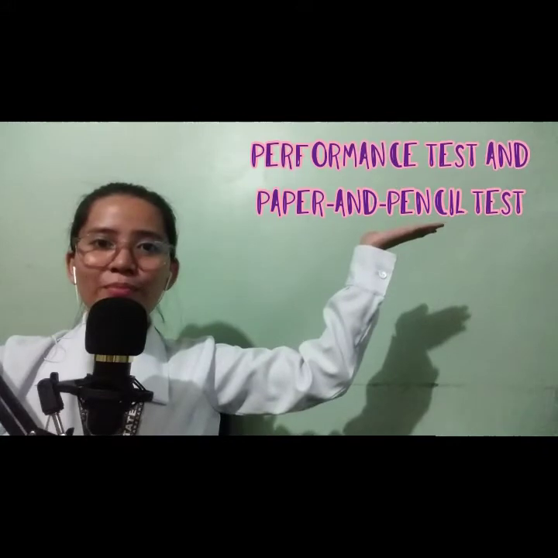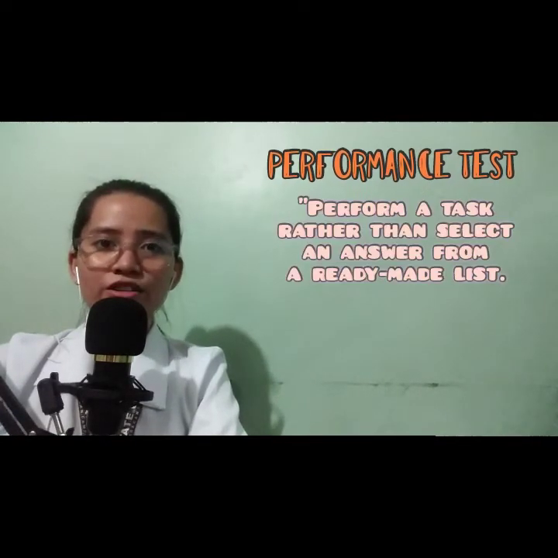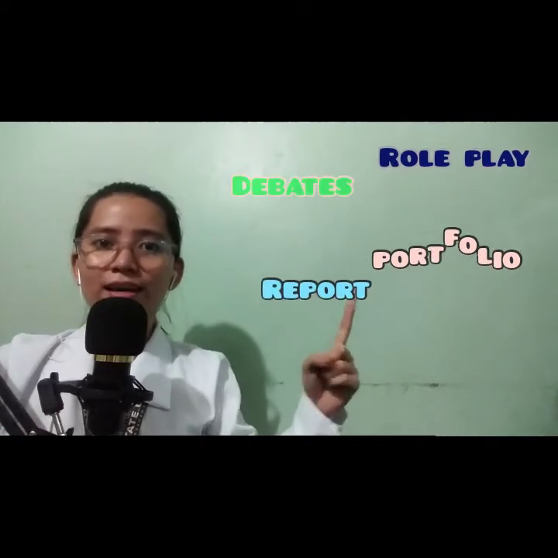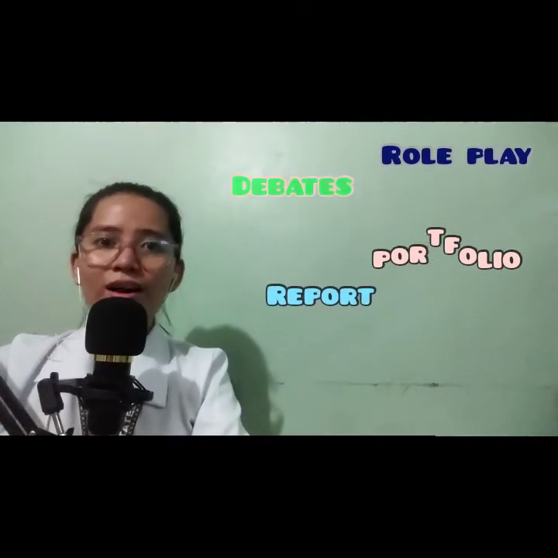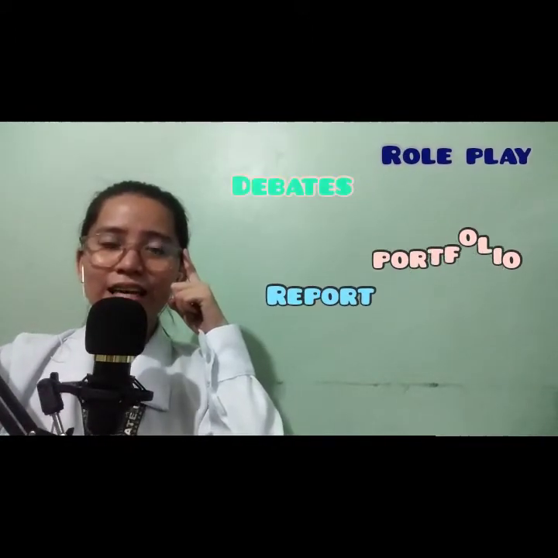Next is the performance test and the paper-pencil test. When we say performance test, it requires learners to perform a task rather than select an answer from a ready-made list. For instance, role play, debates, portfolios, reports, and so on. Whereas learners may need to use their critical thinking skills in order for them to complete the task.